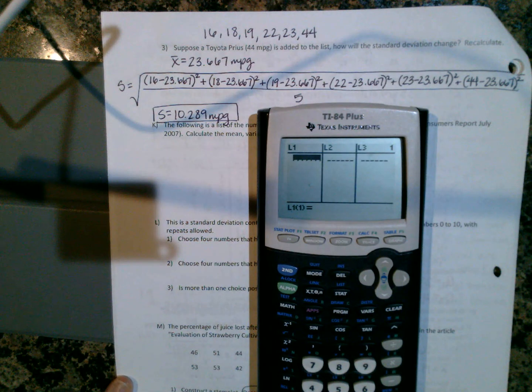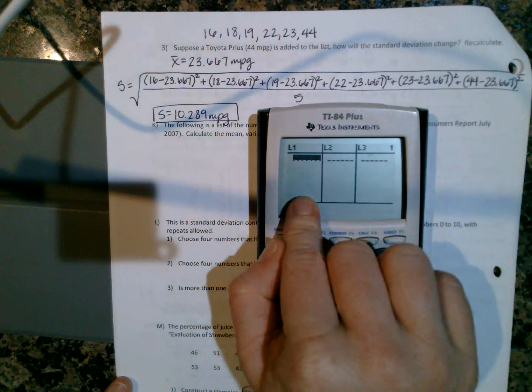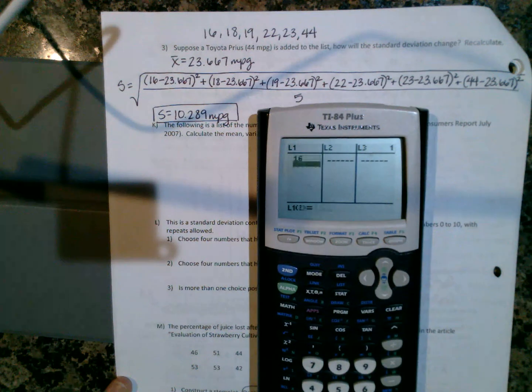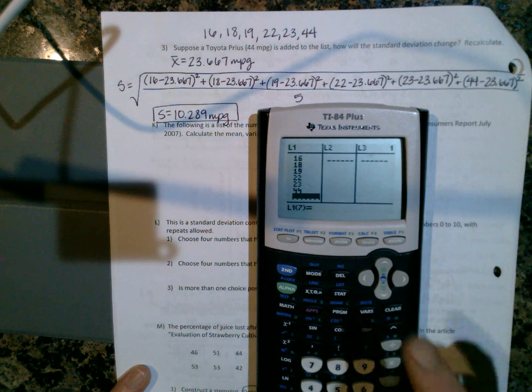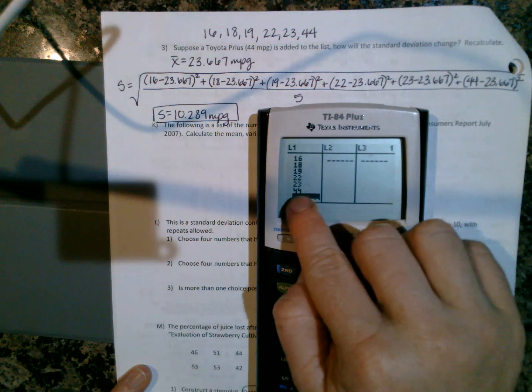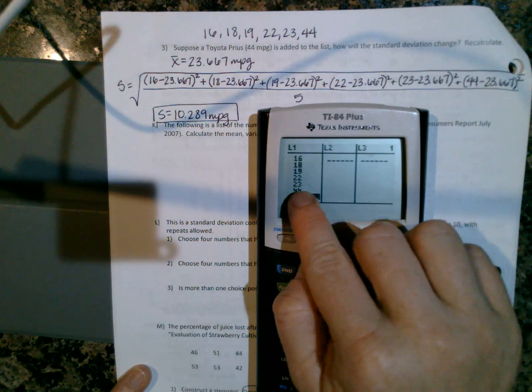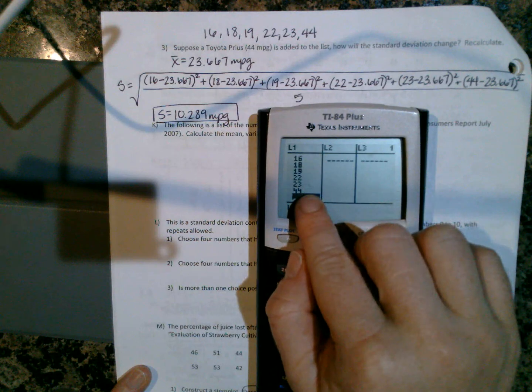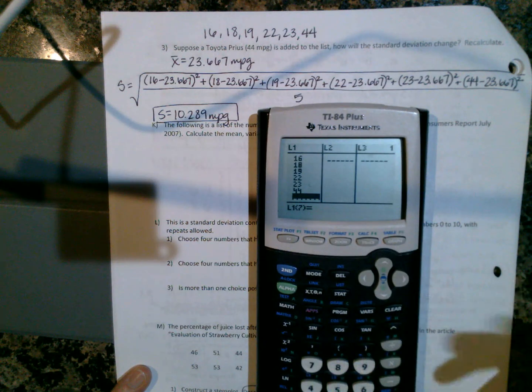Okay, so in our list 1, we're going to type all 6 of our values: 16, 18, 19, 22, 23, and 44. The calculator does not care if they're in numerical order or not. I just happen to have them that way, so that's the way I type them in. You can type them in whatever order you want, okay? You've got your numbers in there. Once you hit enter after that last 44, it'll take you to the next blank spot. That's just showing you that all of these are already saved, okay? So hitting enter is kind of like hitting the save button.